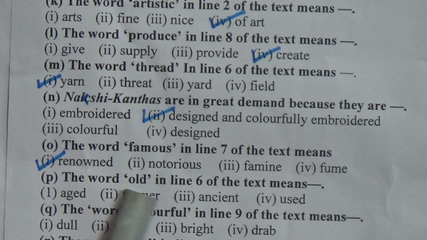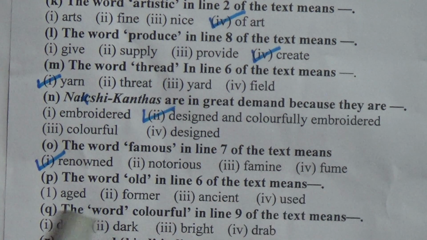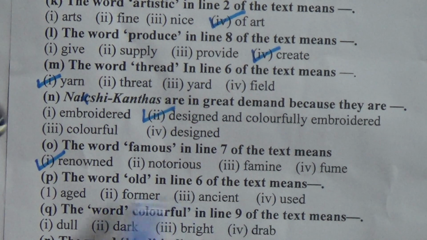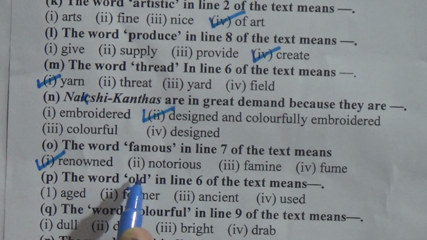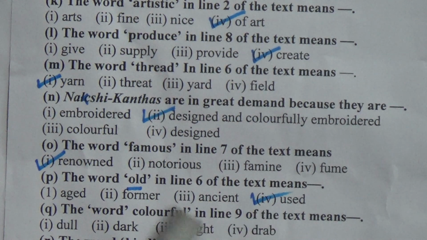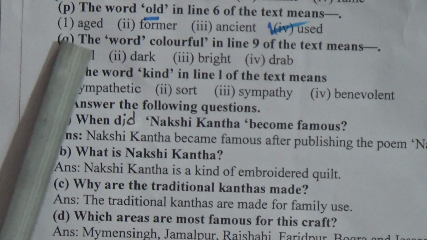Number P, the word old in line 6 of the text means aged, firmer, ancient, used. So you must be very careful with this one. Old means aged, old people. So in this passage, it is said that old clothes. So old clothes means the clothes you have used. So in this passage, old has been used as used. Old means used in this passage. Okay, not used, not aged old people.